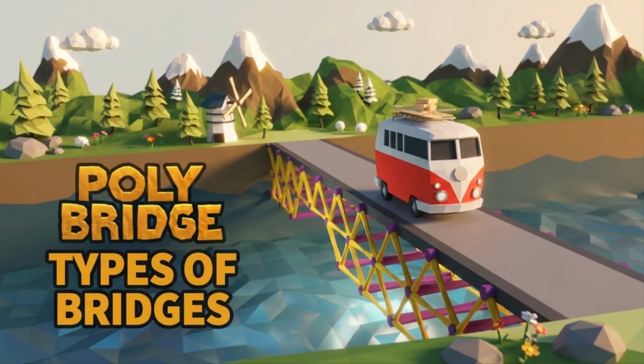Hello. Today, we are going to be taking a look at different types of bridges through the lens of Polybridge. These descriptions may not be completely accurate to real life, but will provide helpful tips and tricks for Polybridge designs.